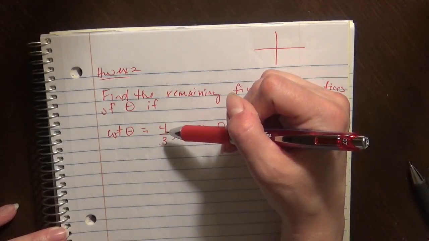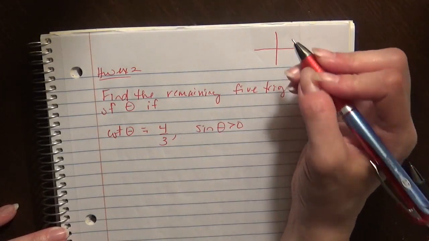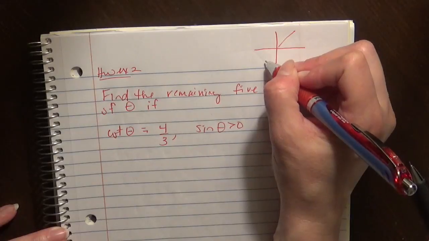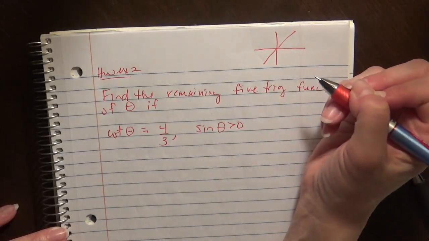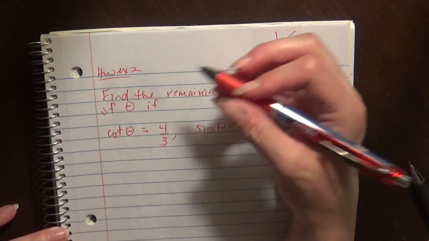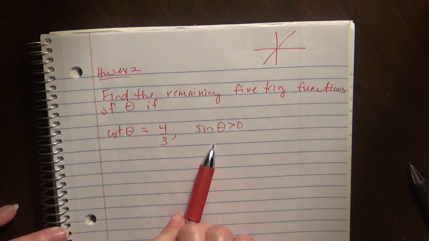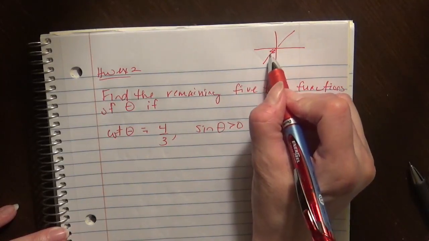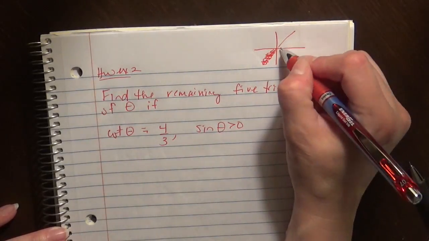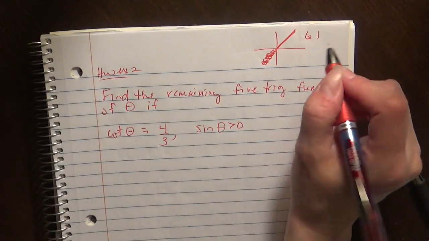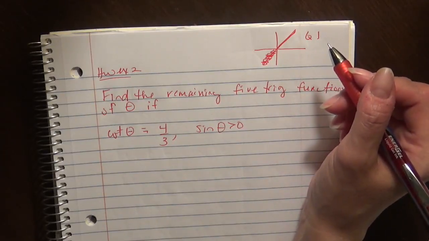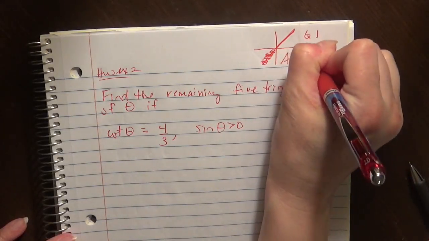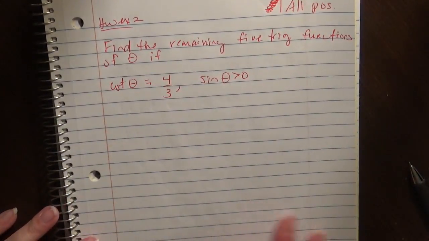Cotangent is a positive value, so that means tangent is positive. So if tangent is positive, then you could be in quadrant 1, or in quadrant 3. So it's either quadrant 1 or quadrant 3 based on cotangent being positive. Then it tells us that sine has to be positive. If sine is positive, then it's got to be in quadrant 1, because sine is negative in quadrant 3. So we're in quadrant 1, and if you're in quadrant 1, everything's going to be positive, so all of these answers will be positive. And then we're ready to go through and find everything.